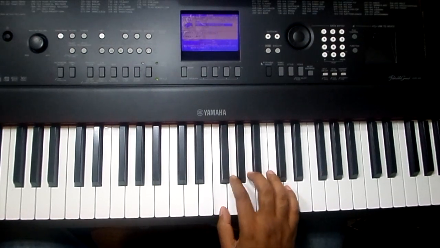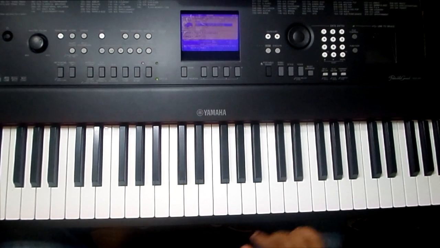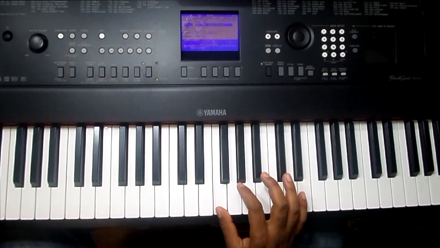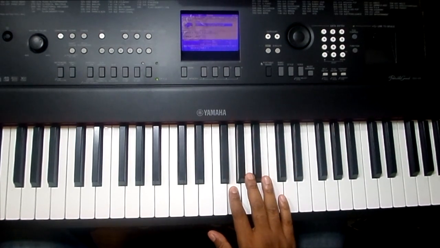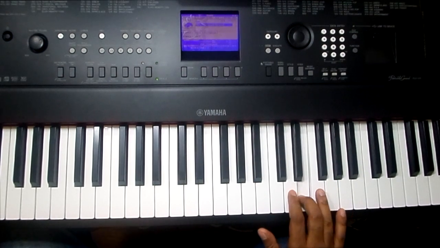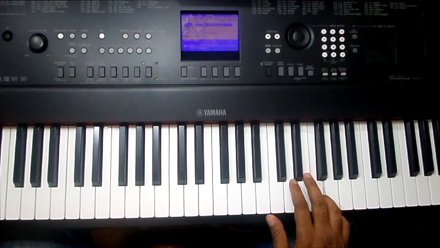And that gives you the F major scale. So the notes that you pick out when using the formula are the notes that belong to the scale.